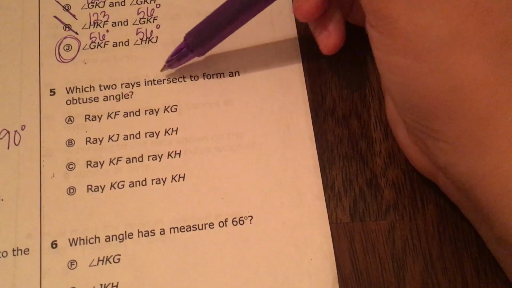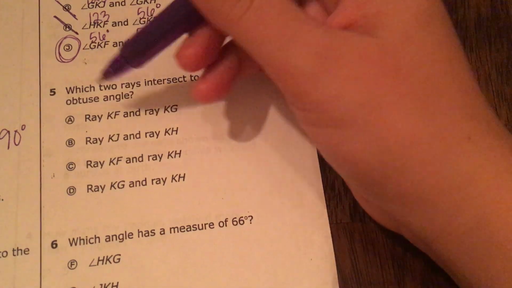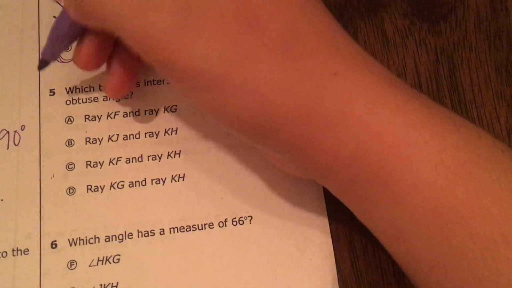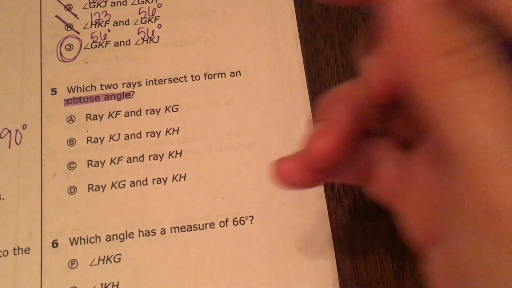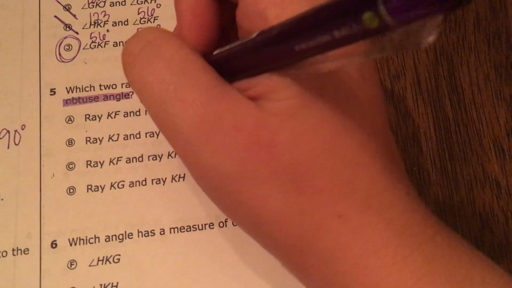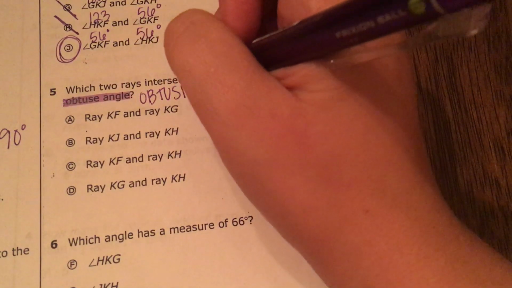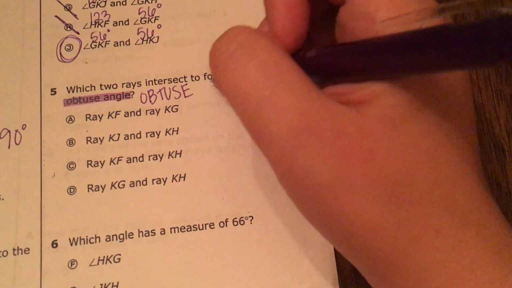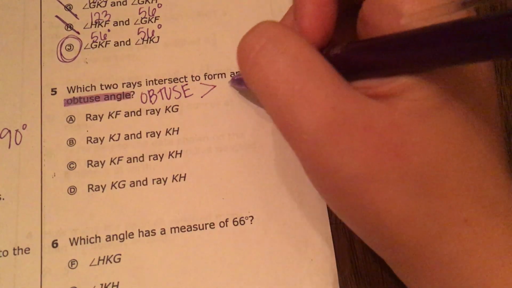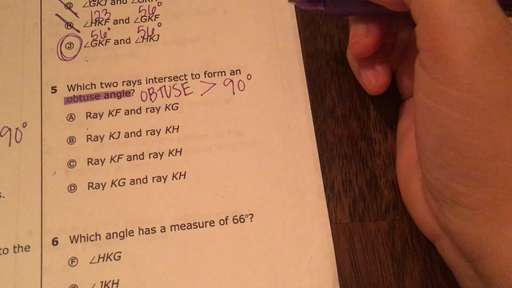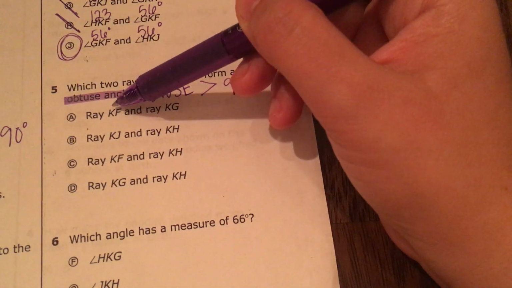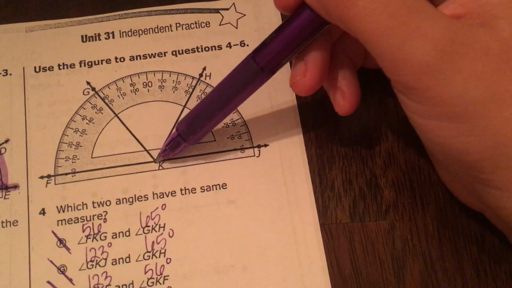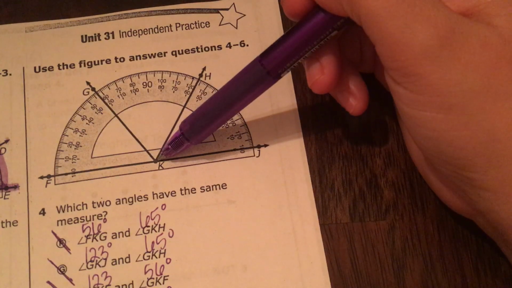Okay, number 5. Which two rays intersect to form an obtuse angle? Okay, so obtuse means it is greater than 90 degrees. So let's see. KF and KG.